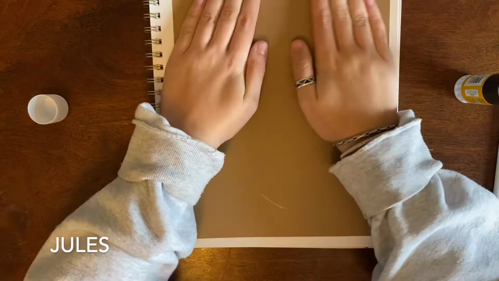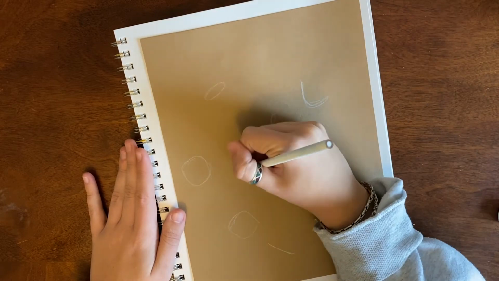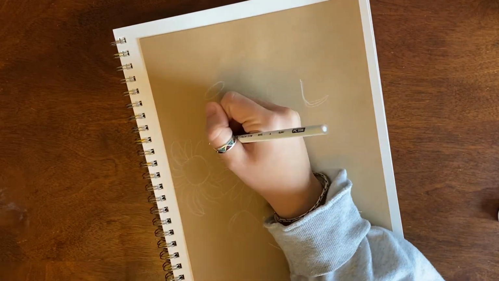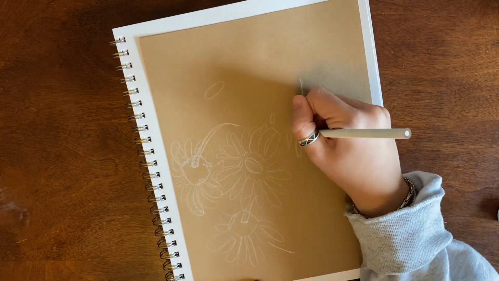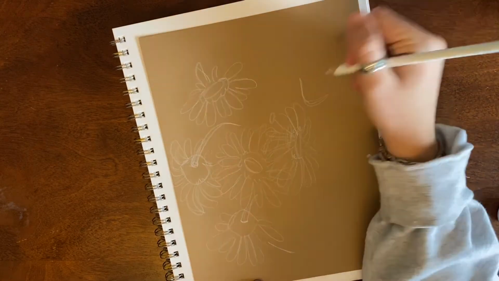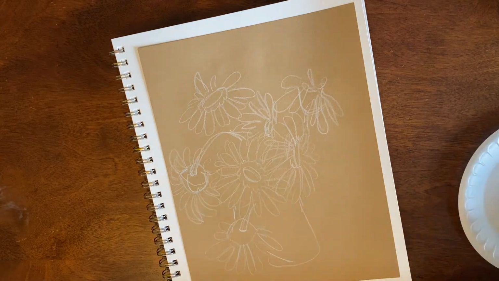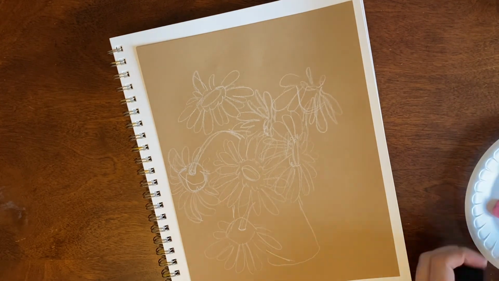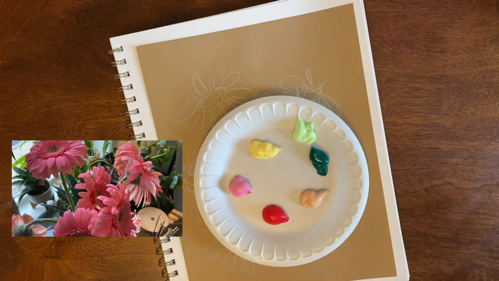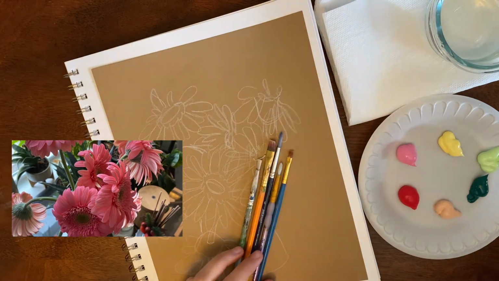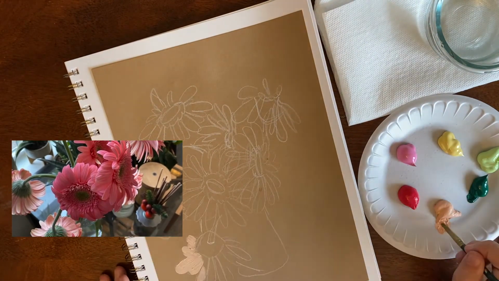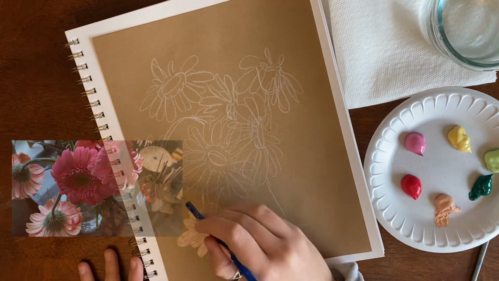For my flowers, I decided to use acrylic paint as usual because it's my favorite medium. I started by gluing a piece of tan construction paper into my sketchbook because I wanted to give the flowers a little bit of a different background. I bought flowers this week. My roommates and I love to buy fresh flowers from the store every week, and I picked out pink Gerber daisies because those are my favorite flowers. So I decided to just set them down next to my sketchbook and paint the flowers from life.